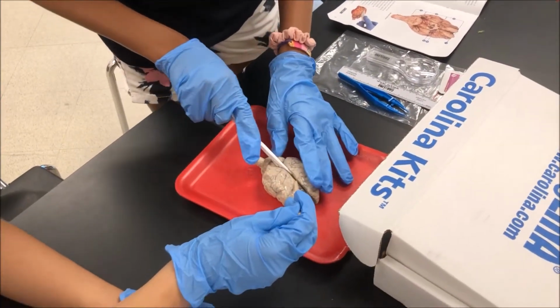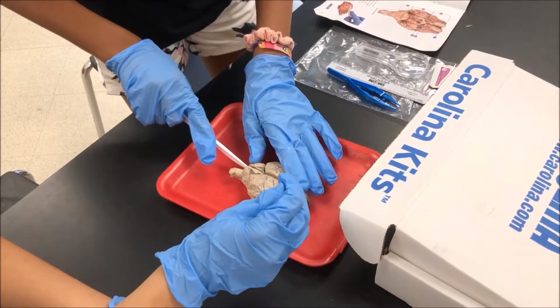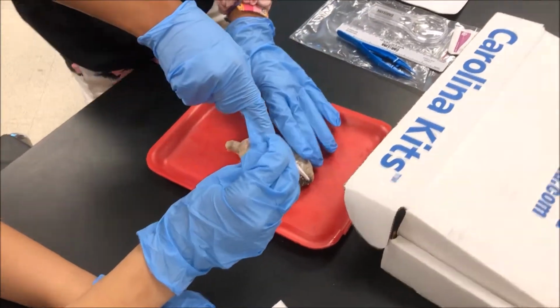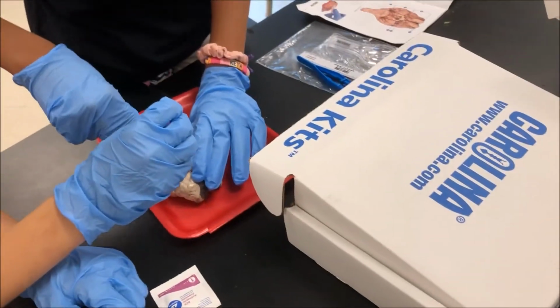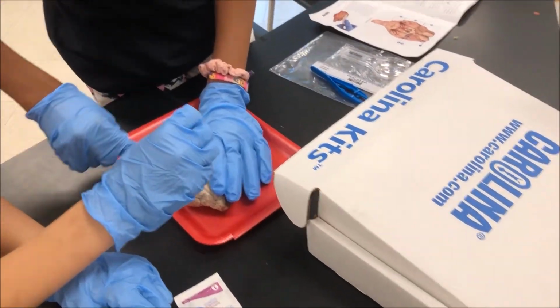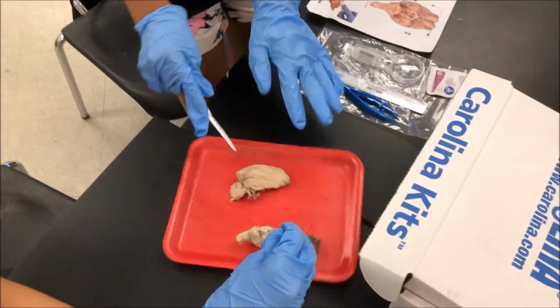Just cut it in half. Wait. You go all the way down. All the way to here? Yeah, you're going to cut, so you're going to have two halves. Okay, just separate it into two. Oh yeah, sort of. The corpus callosum is that thing. So we're basically separating it into three parts. Alright, what about this part?